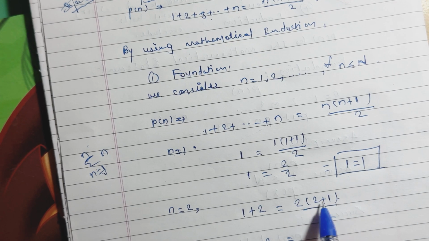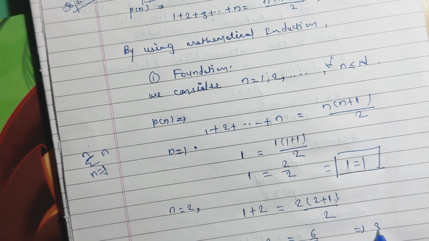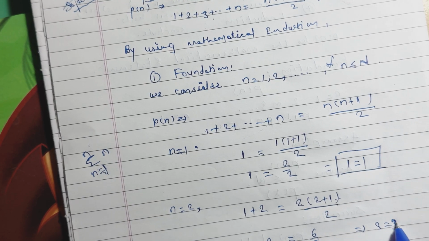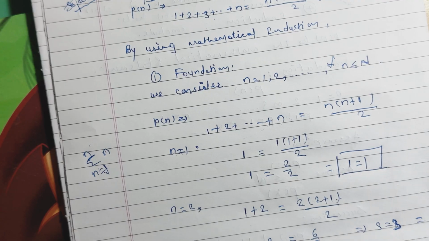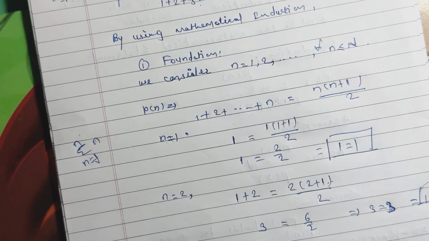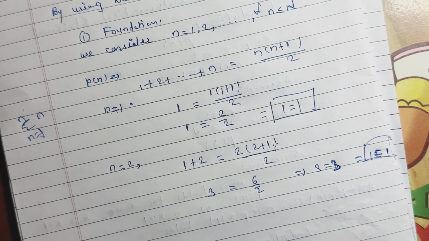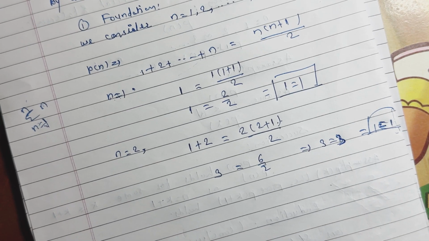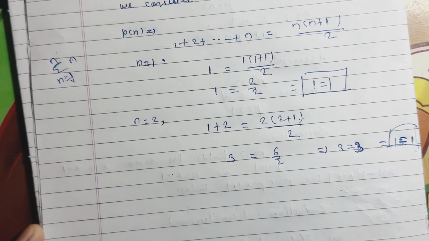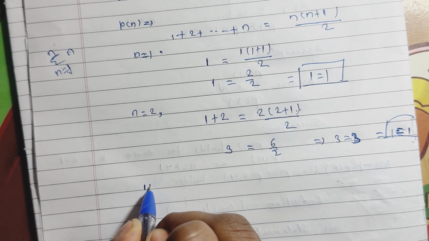On the right, 2 into 2 plus 1 is 2 into 3, which is 6 by 2. So we get 3 equal to 3, and when you divide both sides by 3 you get 1 equal to 1. This is our required answer. I hope you have all understood, guys. Foundation means we only need to replace the values into our statement. Now after foundation we are going for the next step, assumption.